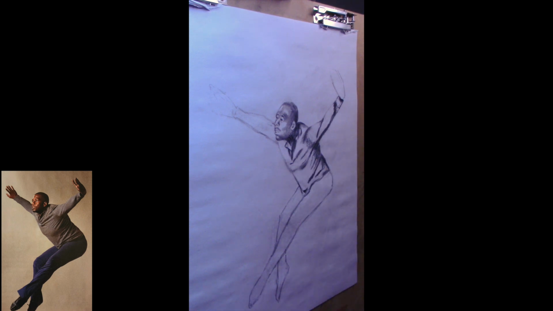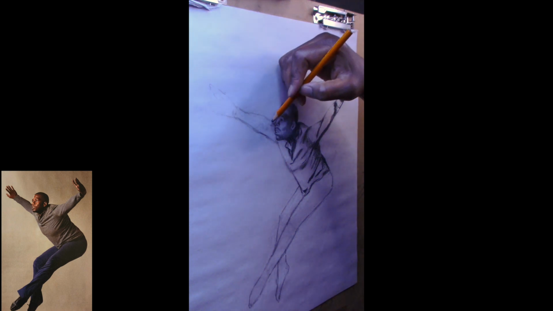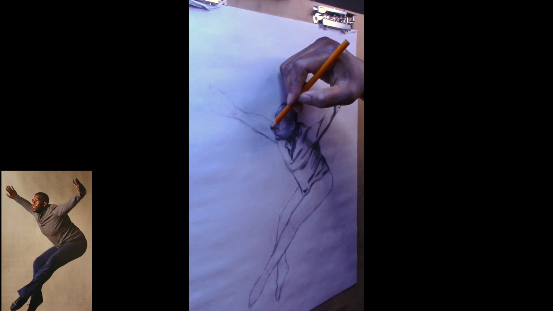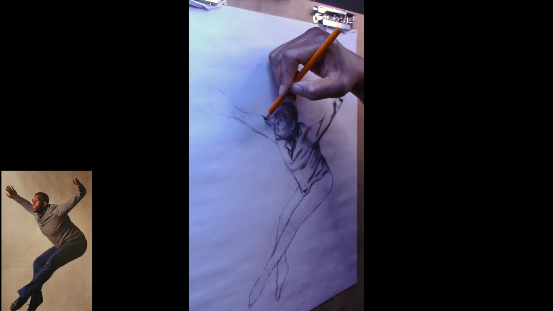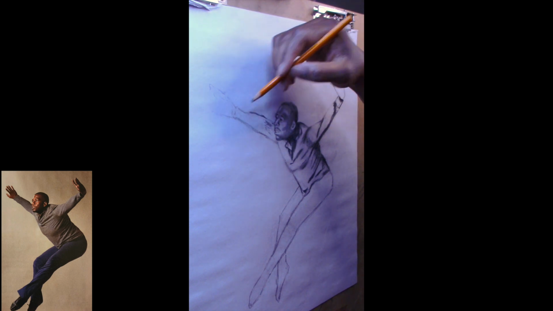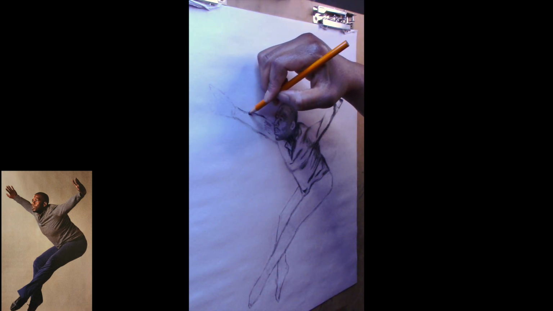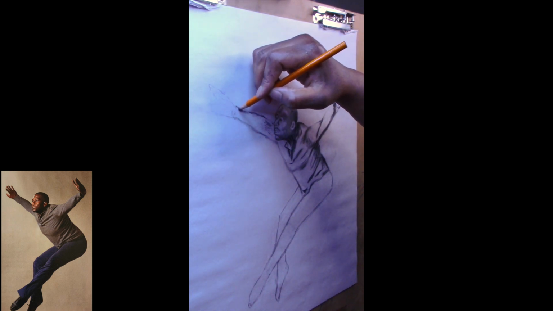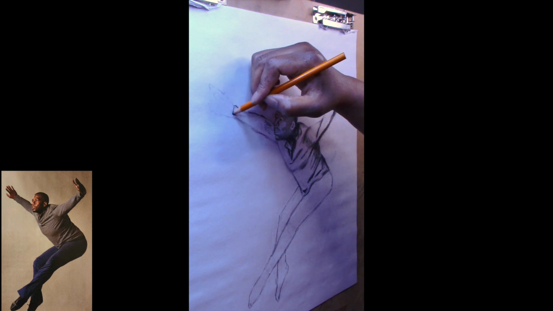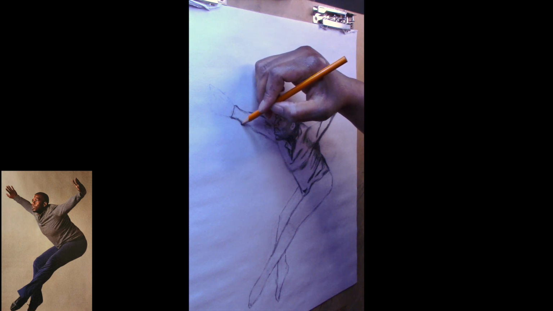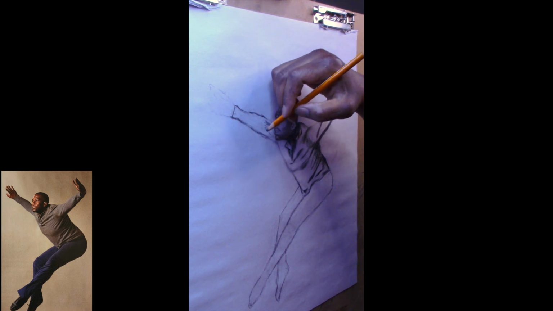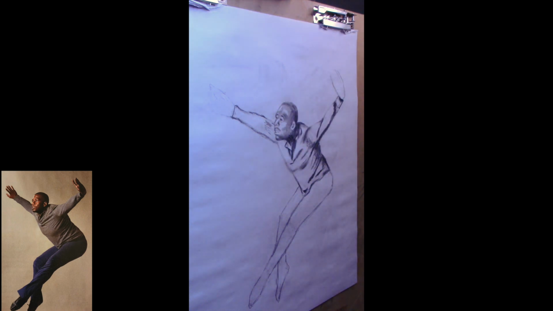Okay, so let's go to this side of his arm. This is a tad bit darker over here, but not as dark as this side here. So I'm just going to lightly add some color, some value to this area here, and then smooth it out with the Q-tip.